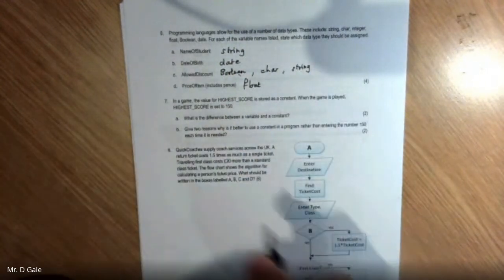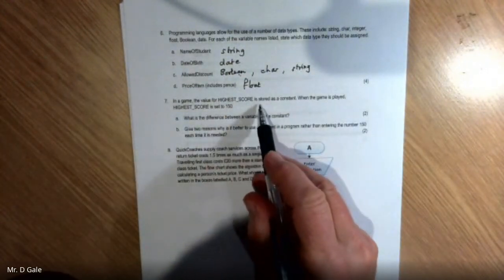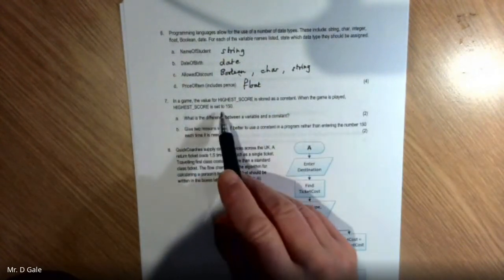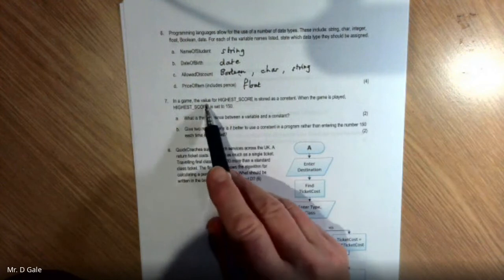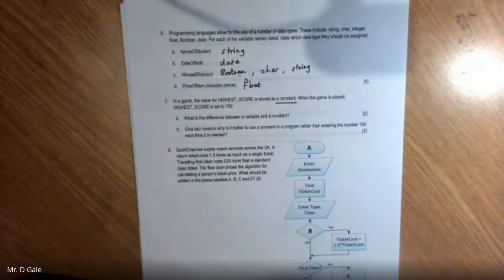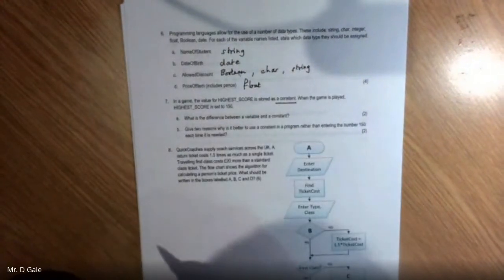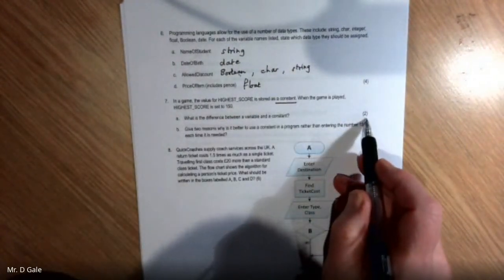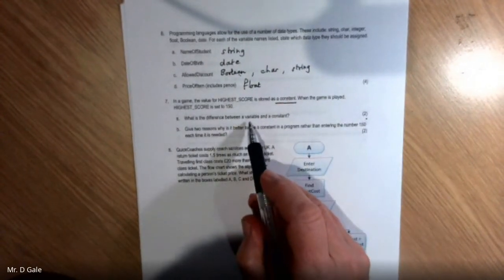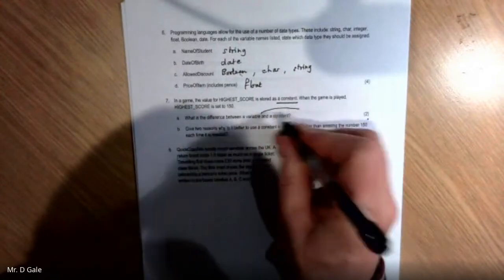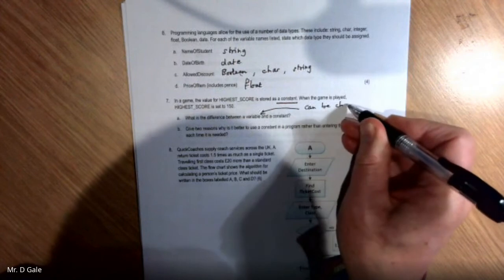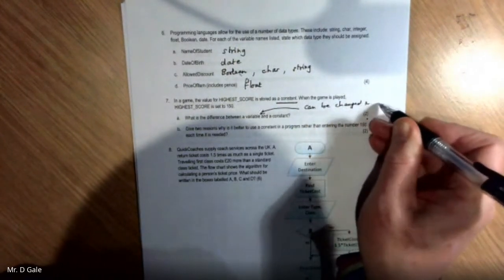Right. In a game, the value for highest score is stored as a constant. When the game is played, highest score is set to 150. So the value for highest score is stored as a constant. We talked about constants the other day. What is the difference between a variable and a constant? 2 marks. So you're going to want to have two things here. So you need to say something like variable can be changed in the program.